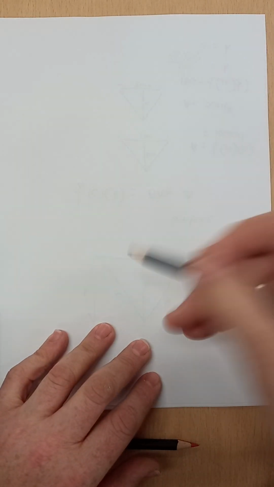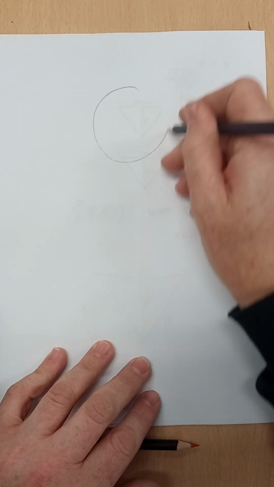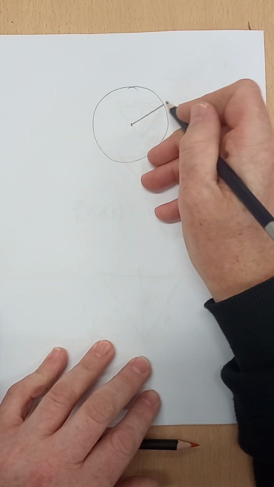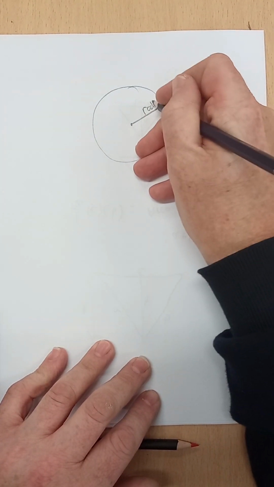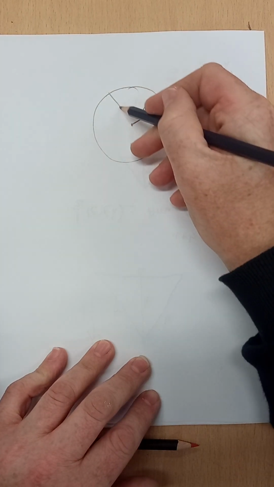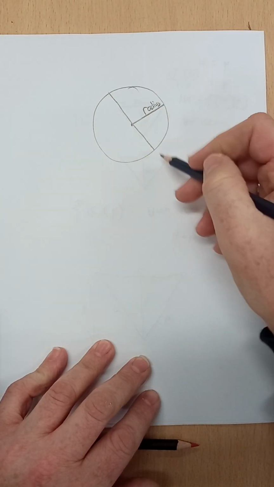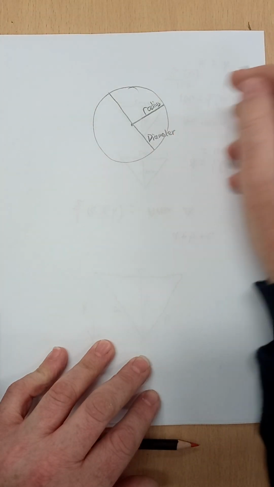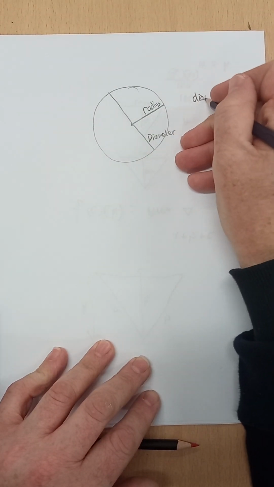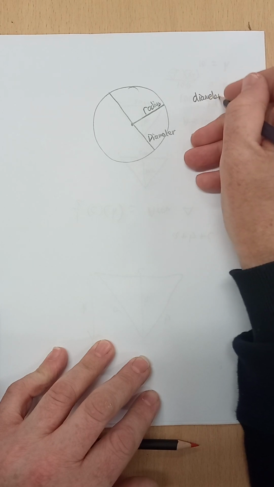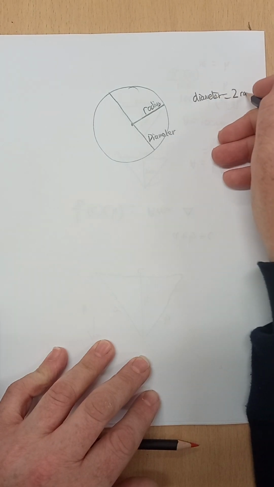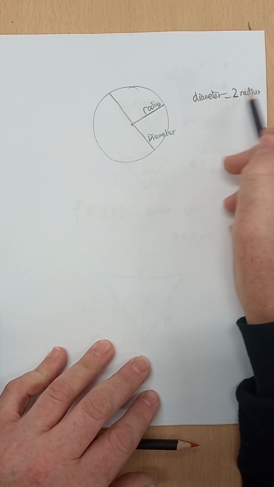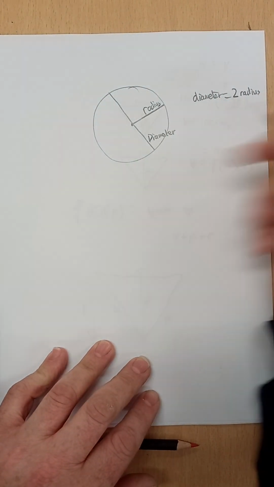Now, let's have a look at our circles. So again, terminology is important here. This is the center. A line from the center to the edge is the radius. A line right from one side to the other through the center is called a diameter. Okay? A diameter is equal to 2 radius, or the other way around. Half a diameter is 1 radius. So it works both ways.